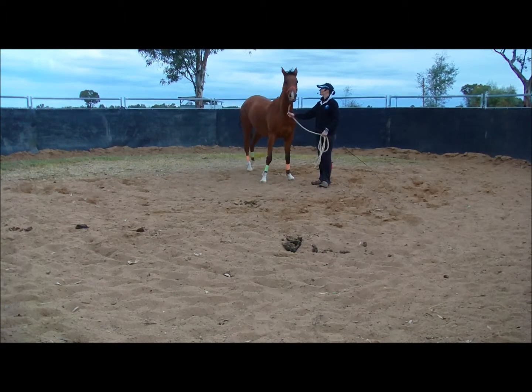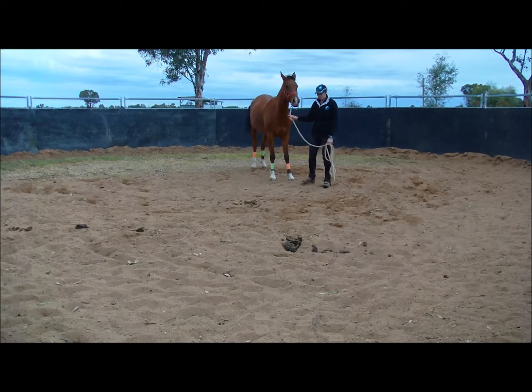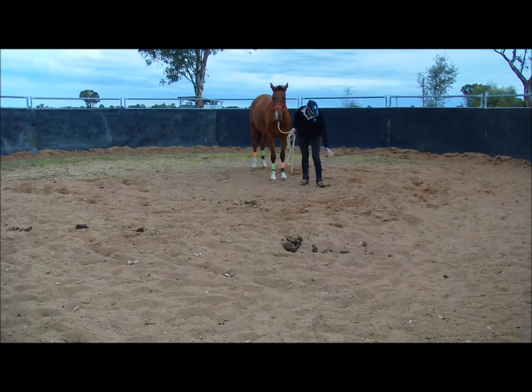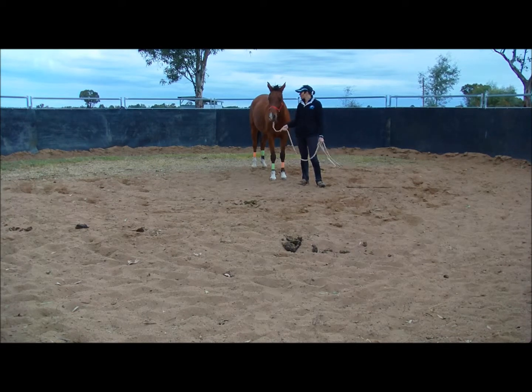Okay, so now that we know that it's the inside hind leg that creates that impulsion, that drive forward, we need to make sure that we are applying the aids at the best time possible to make the most of that forward moving impulsion and for the horse to understand our aids the best.